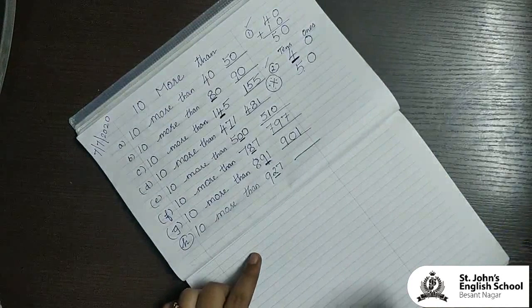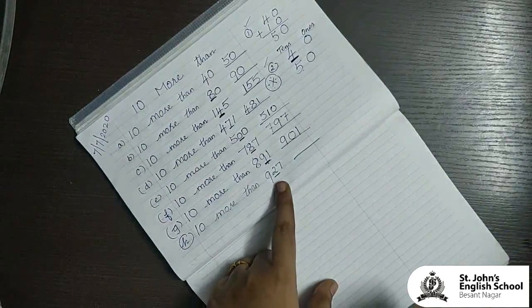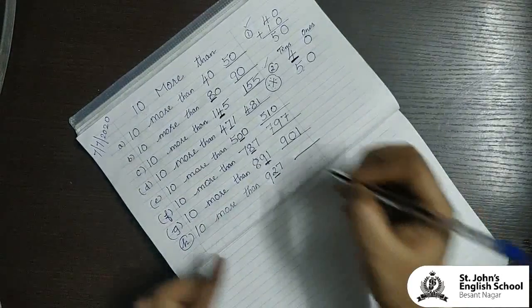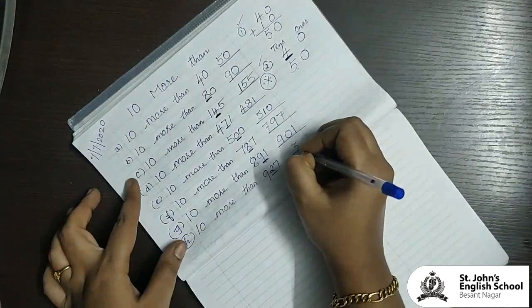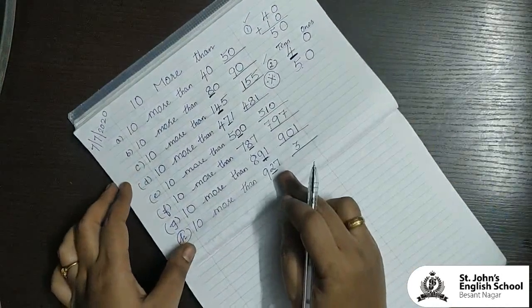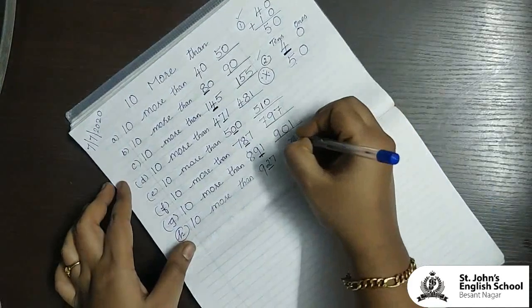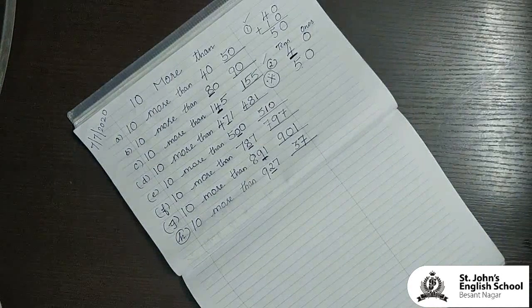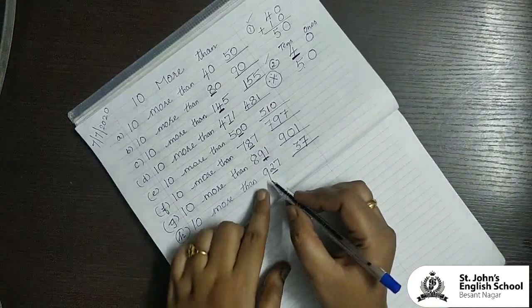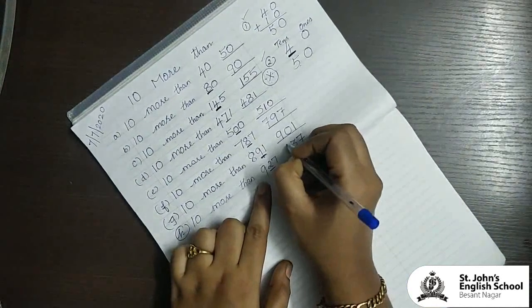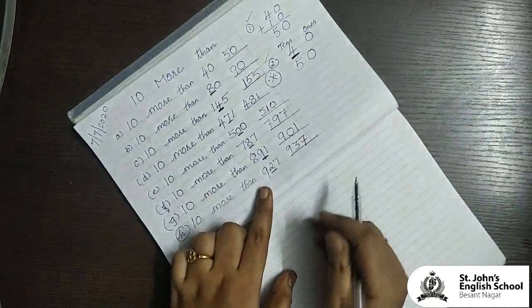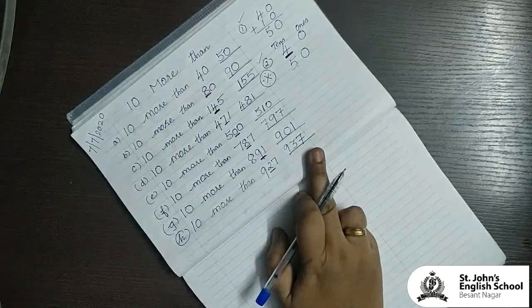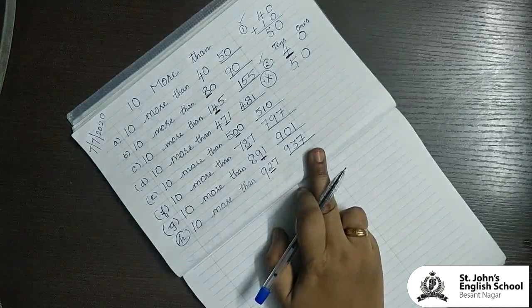So what are you asked to do? You have to add 1 to that number. 2 plus 1 is what, children? 2 plus 1 is 3. So what number is there in the ones place? 7. So I am directly writing the 7. What number is there in the 100 place? The number 9. So I am writing the number 9. So what is the answer? 937. Is that clear for you, children?